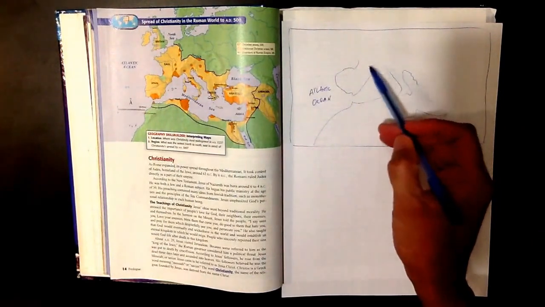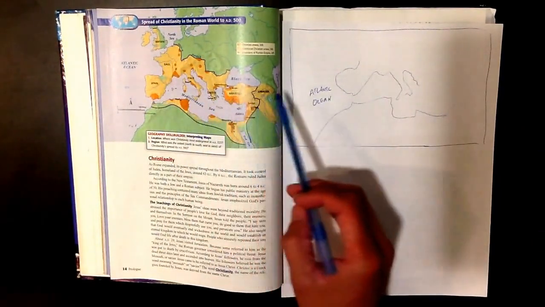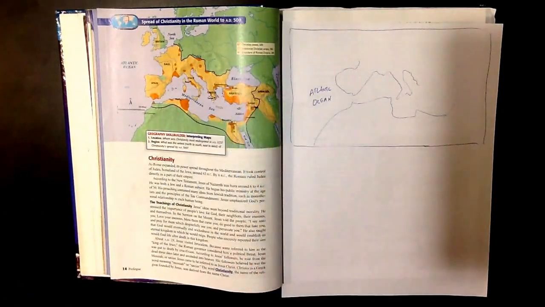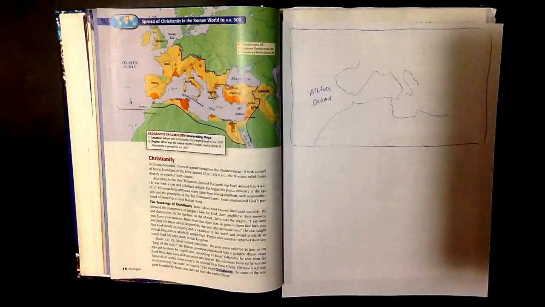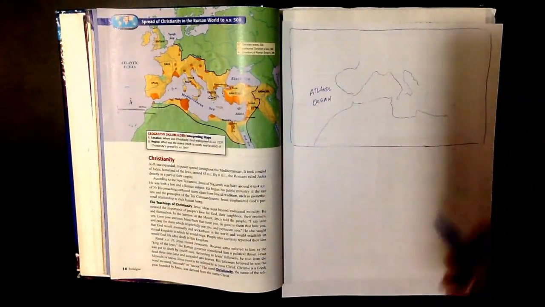For example, we've got Gaul, we've got Spain, Italy, Anatolia, Armenia, Greece. So some are similar, some are a little bit different, because this is long before many of these countries were ever developed. So draw that map in, freehand draw that in.